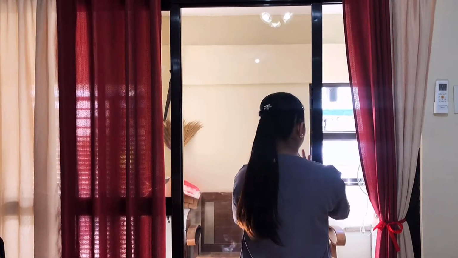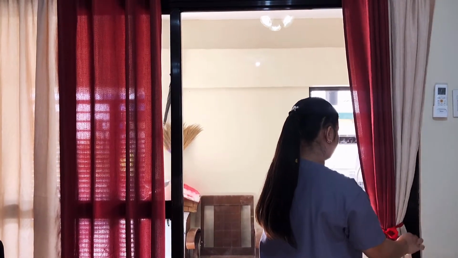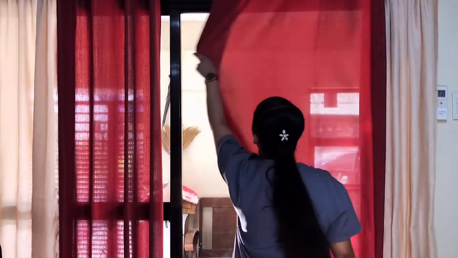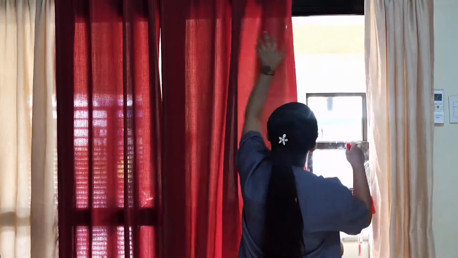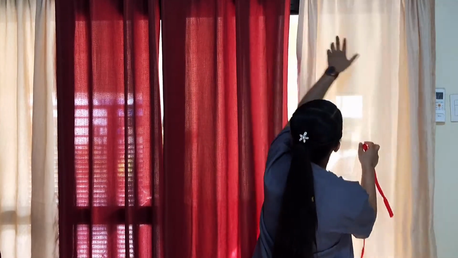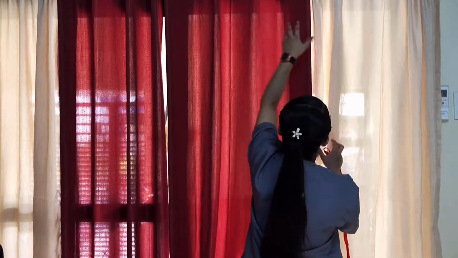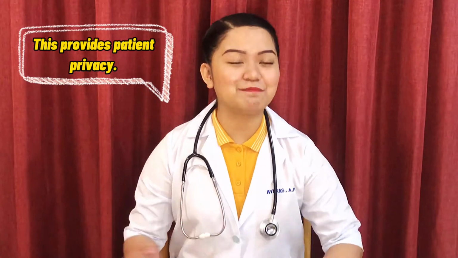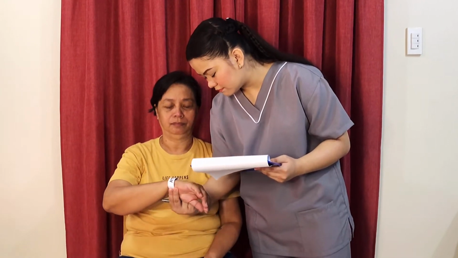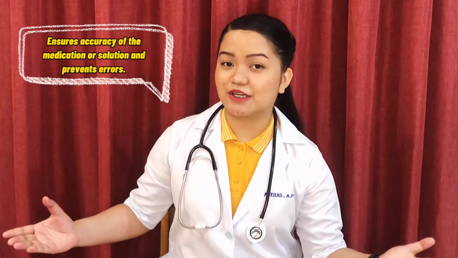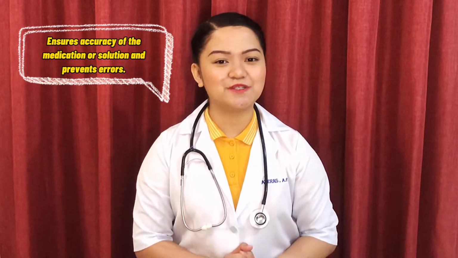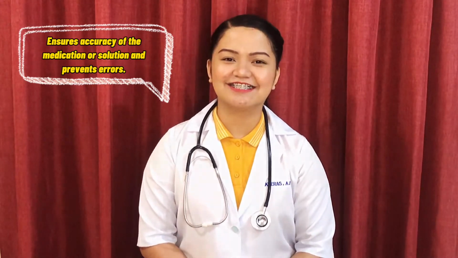And then close the door, as well as the curtain for your patient's privacy. This provides patient privacy. And then compare the MAR to the patient wristband and verify if this is the correct patient using two identifiers. This ensures accuracy of the medication or solution and prevents errors.